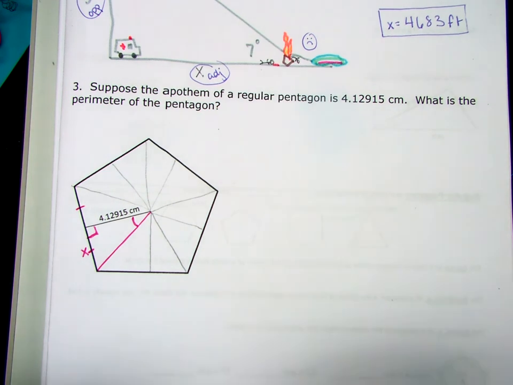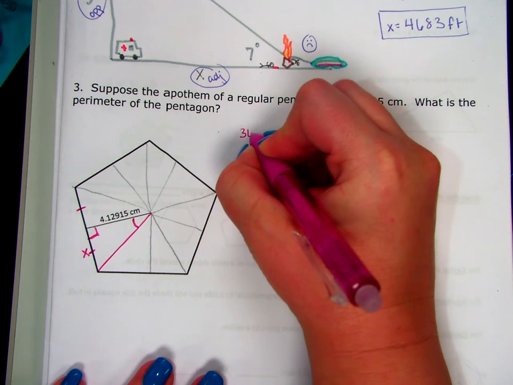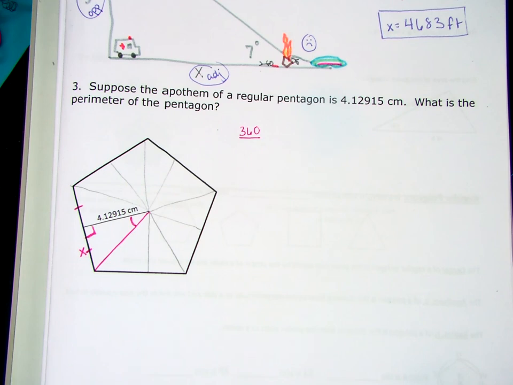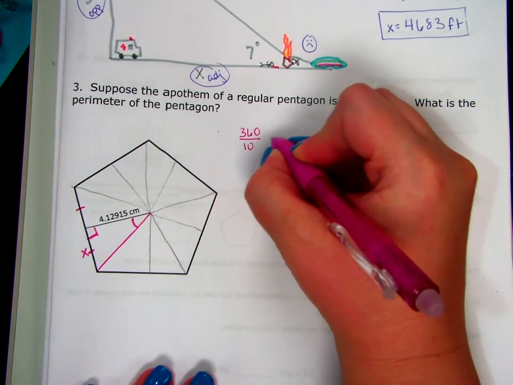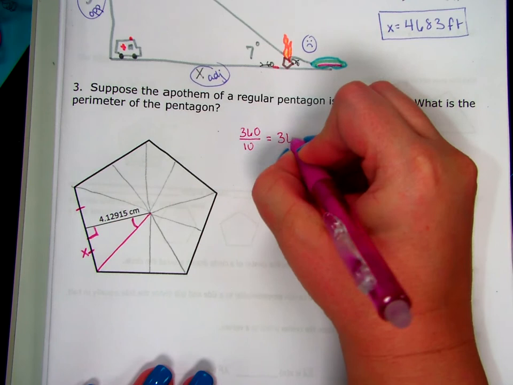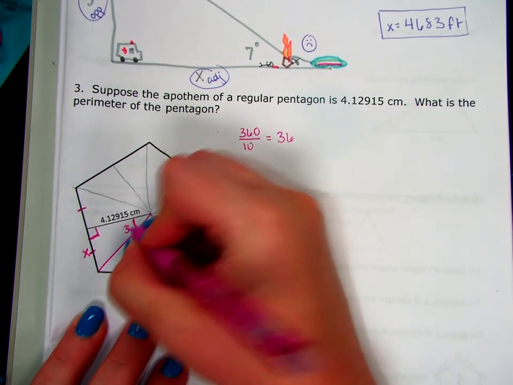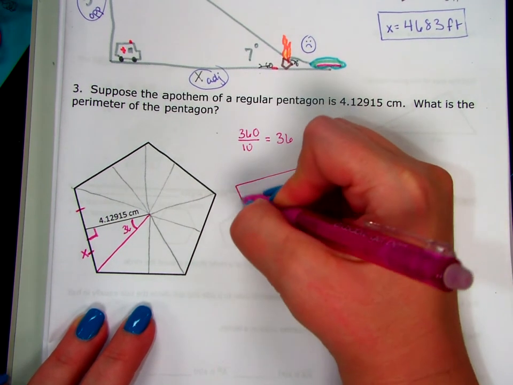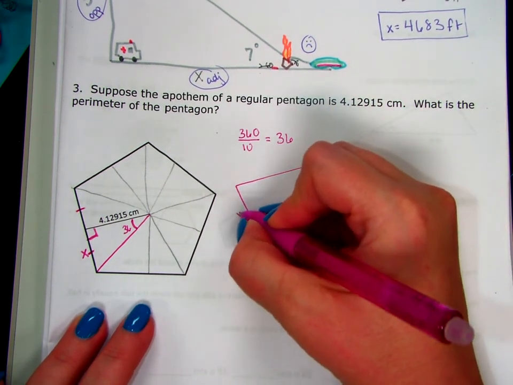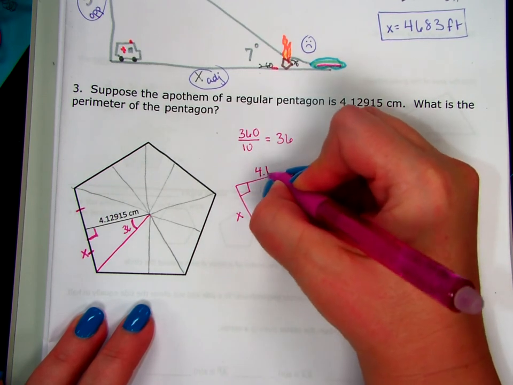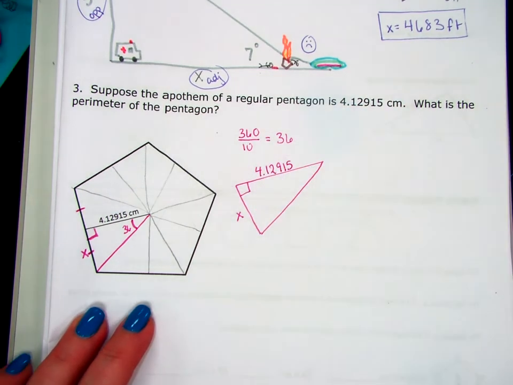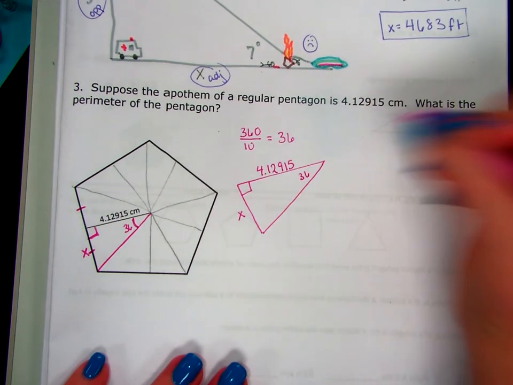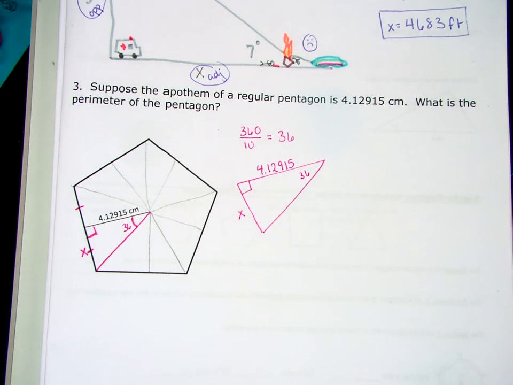Okay? So this time I'm going to take that 360 to find that inside angle, and I'm not going to divide by 16. I'm going to divide by 10, since there's 10 angles. Which is going to give me 36. So that's this angle in here. If you'd like, I usually redraw it, just because I like them to be a little bit bigger and not have all this stuff going on. 4.12915, and usually if they give me that many numbers, they want me to use all of them for a reason. And 36. Where does my smiley face go?